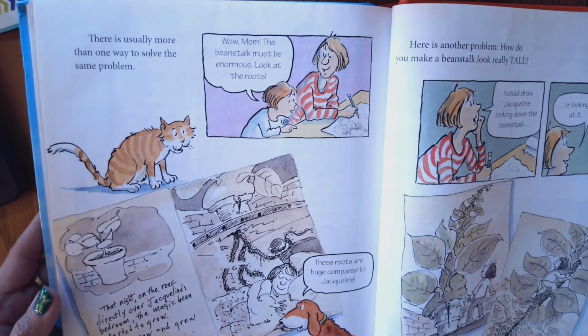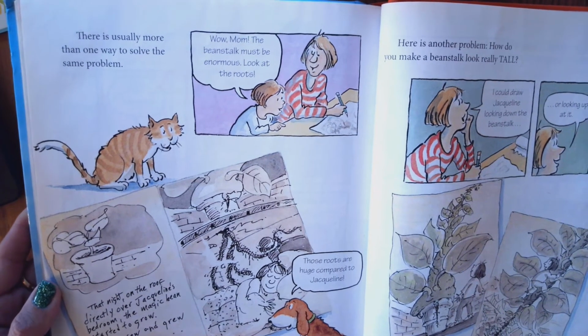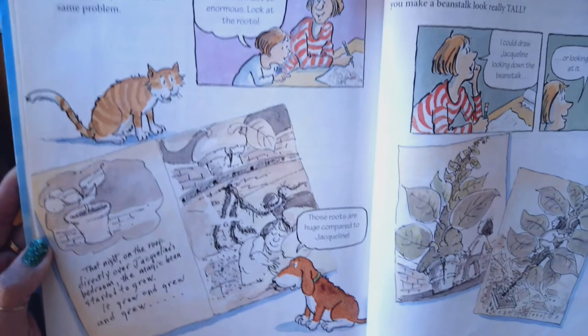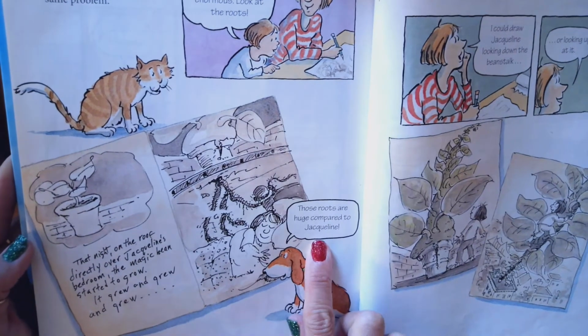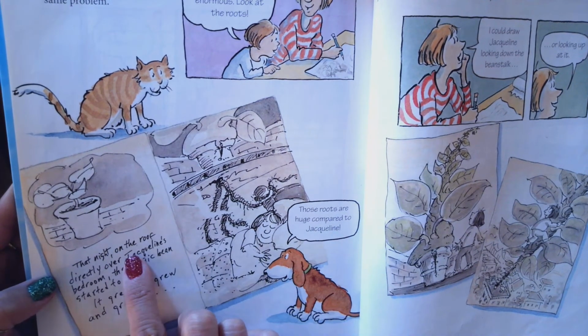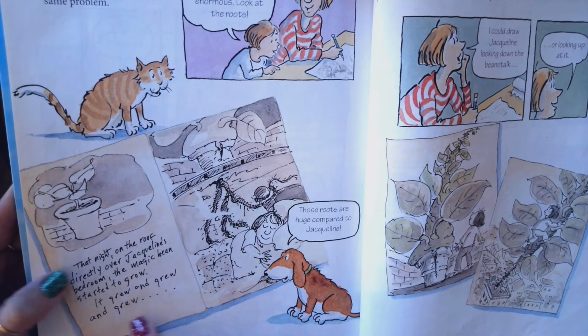There's usually more than one way to solve the same problem. Wow, Mom, the beanstalk must be enormous. Look at the roots. Those roots are huge compared to Jacqueline. That night on the roof, directly over Jacqueline's bedroom, the magic bean started to grow. It grew and grew and grew.